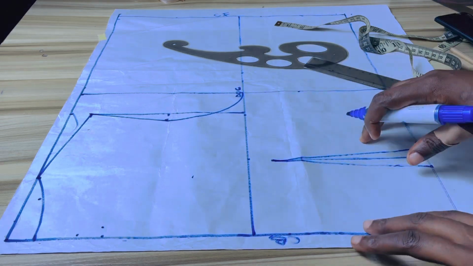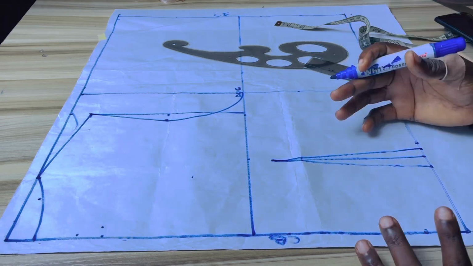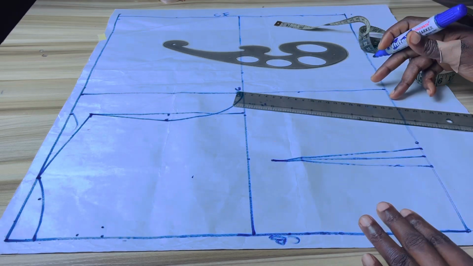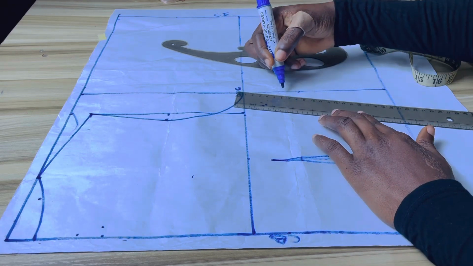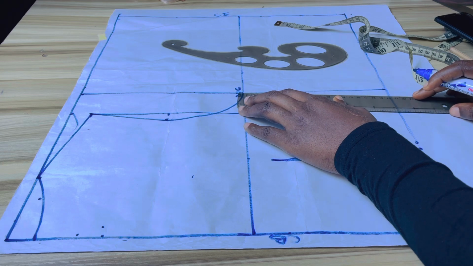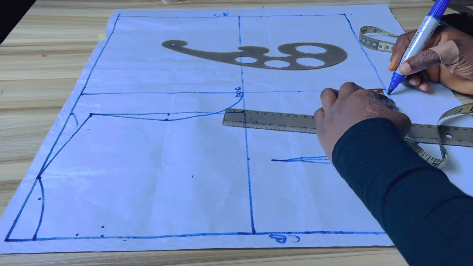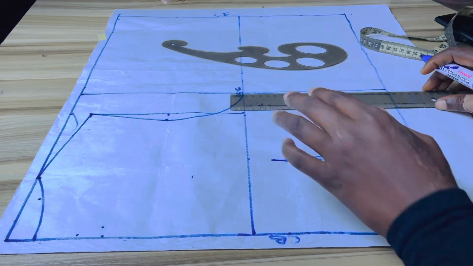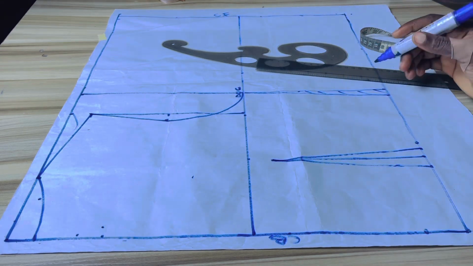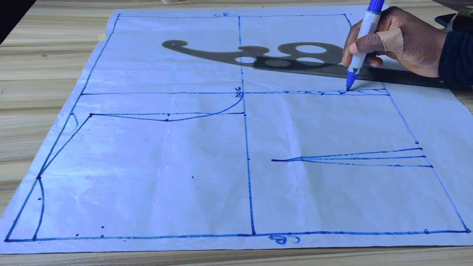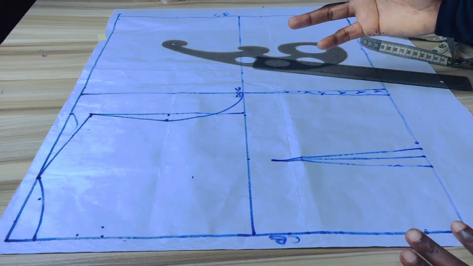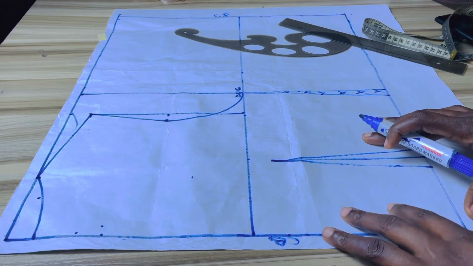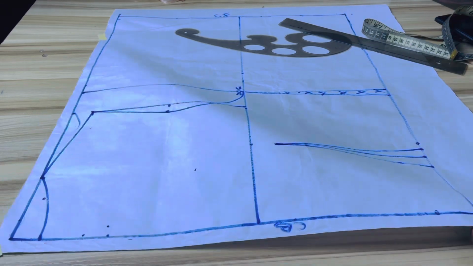So after connecting the dart leg like this, we're going to be taking the little excess that we have after we must have done our calculation of what's on the waist, and that's just about ½ inch. I'm going to be connecting it back to the armhole. So that excess, we are not going to be needing it anymore. So we have been able to draft our back piece, our back bodice.